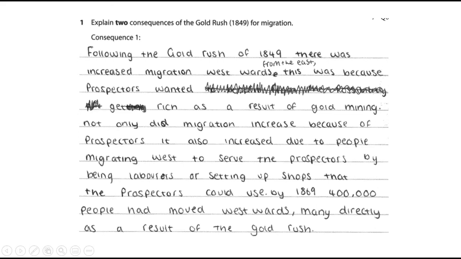What you are going to do for task 3, and you can send your paragraph to your teacher when it's complete, you are going to have a go at writing the second consequence. So think about the consequence for migration. Think about the type of people who went to California and what the consequence of that was. Think about the way they got to California. What's the consequence of that for migration? So pause this now and have a go.